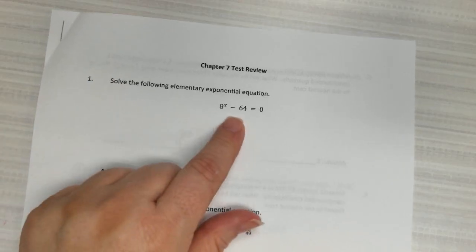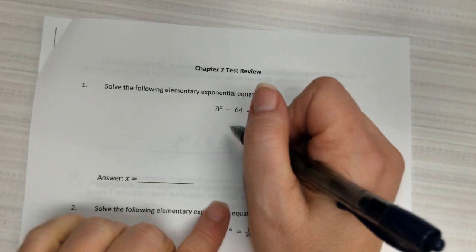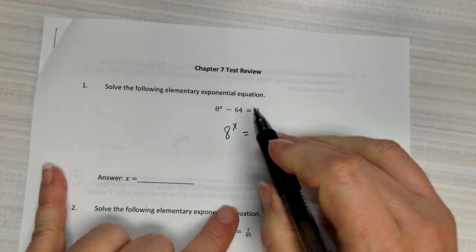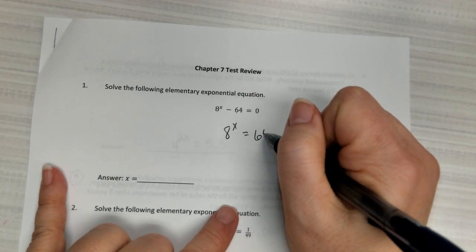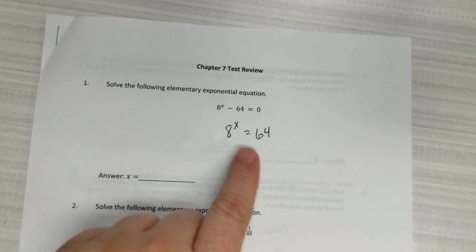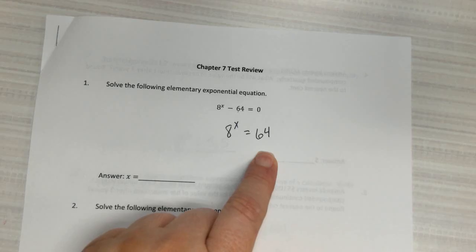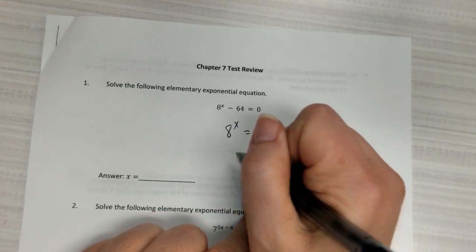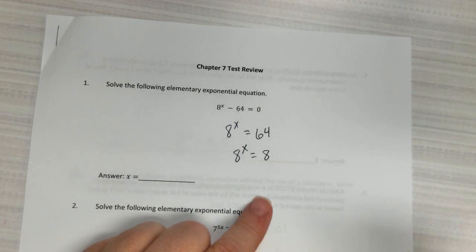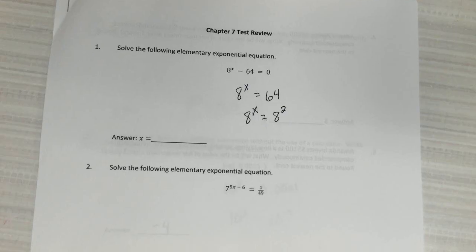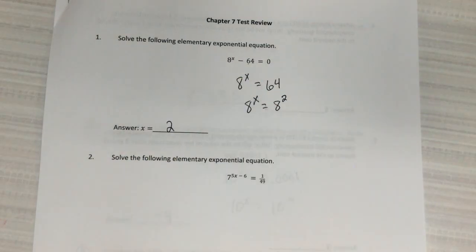So here it says solve the following elementary exponential equation. So I have 8 to the x. I'm going to move 64 over. The next thing is I need to write these with the same base. I can actually write 64 with a base of 8. What is that? Yeah, squared. So what is my answer? 2. Okay.